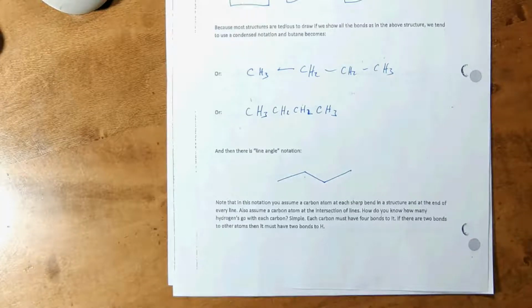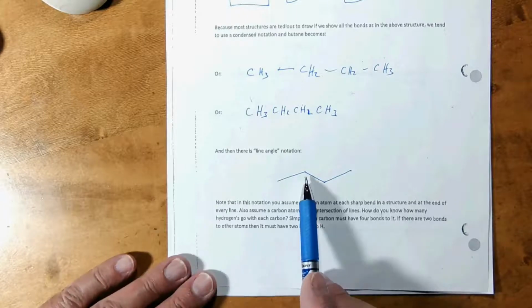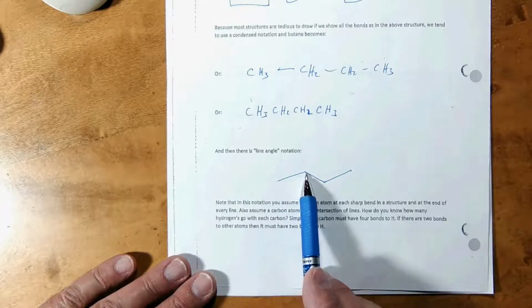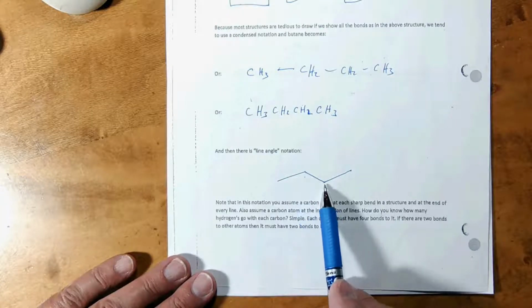I know that can be a somewhat intimidating sort of shorthand, but here's the way this works. In line angle notation, anytime you have 2 lines come together at a sharp corner, you assume that must be a carbon atom.